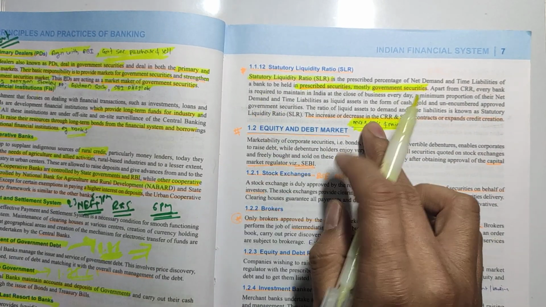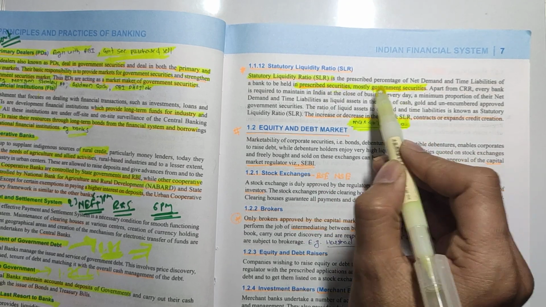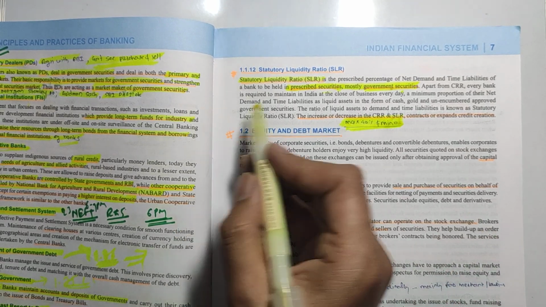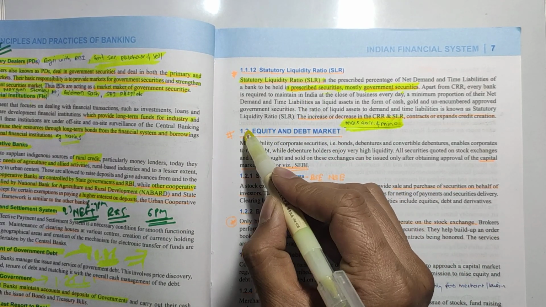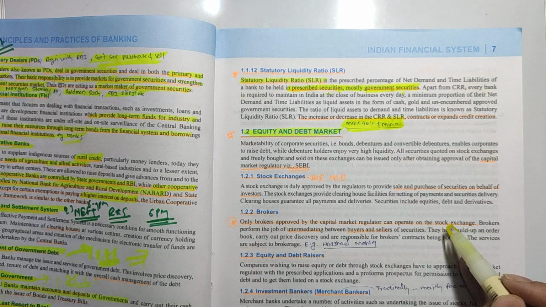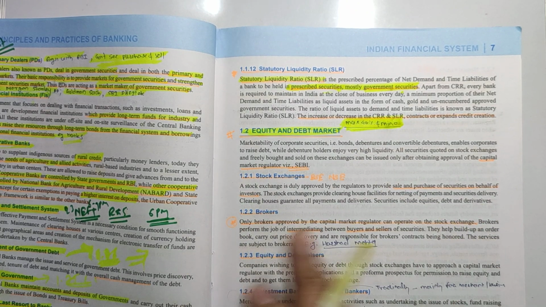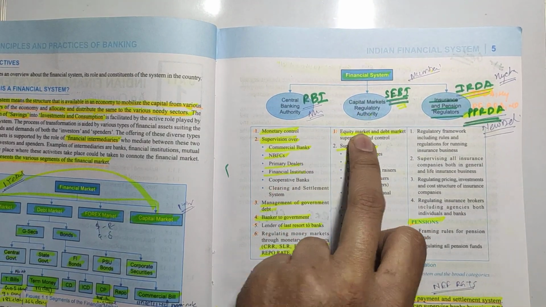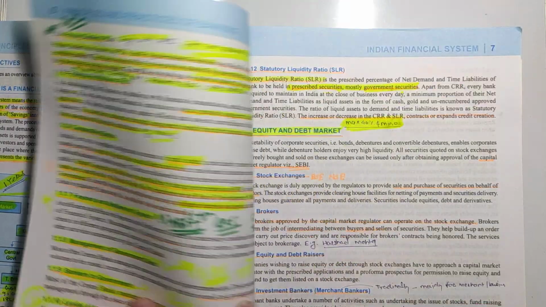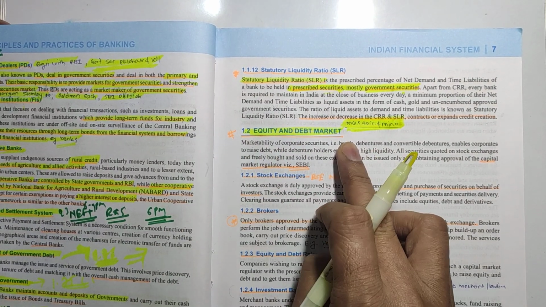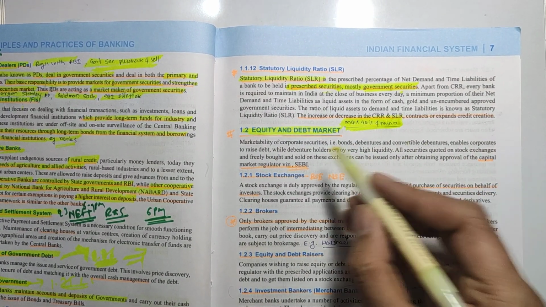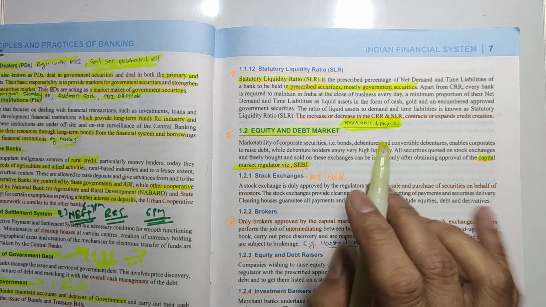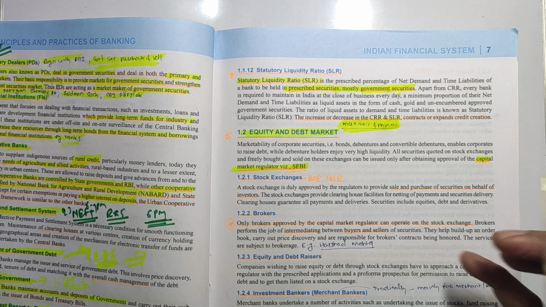You don't need to go into detail, just remember that SLR is held only in the form of government securities, and CRR in the form of cash. Okay, that's it. Next is the liquidity and debt market, which we have already learned. Now we are seeing the second part, the capital market regulator. The capital market is mainly controlled by SEBI, and the headquarters of SEBI is at Mumbai. Just remember that.